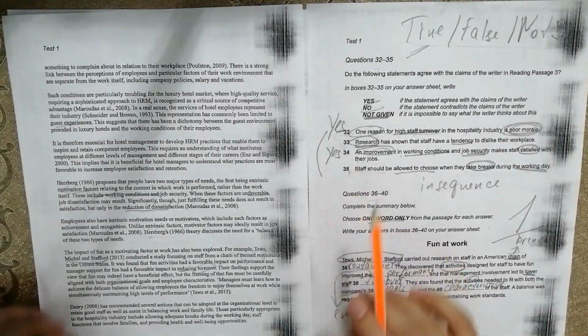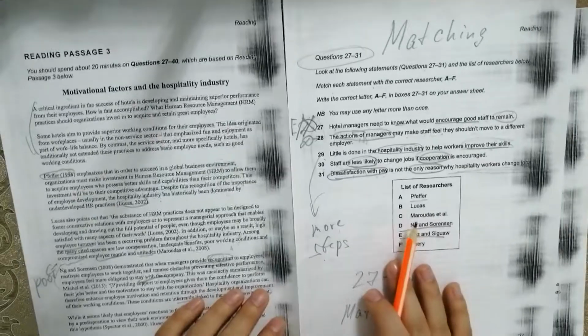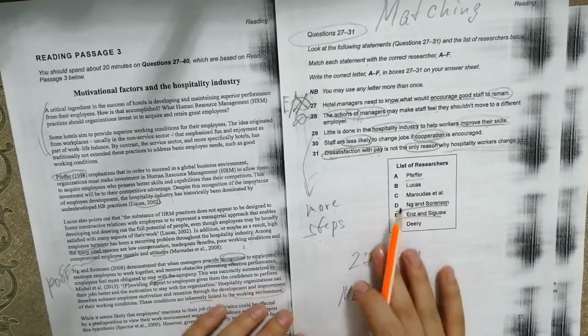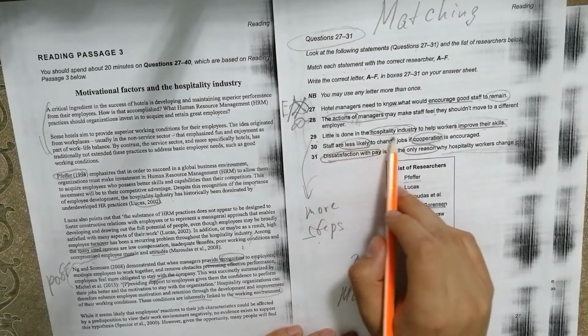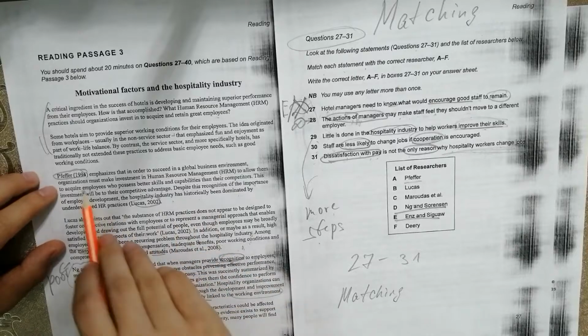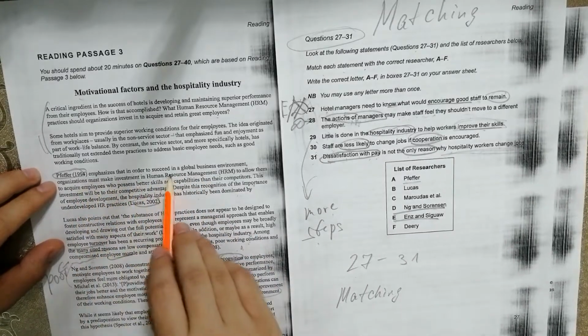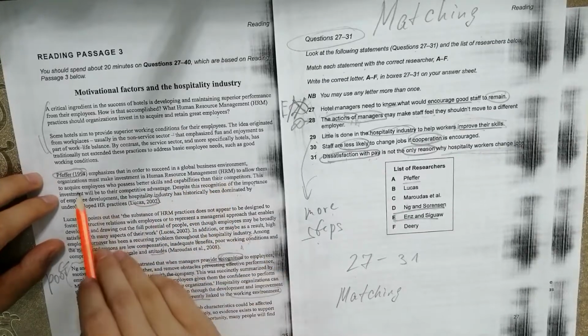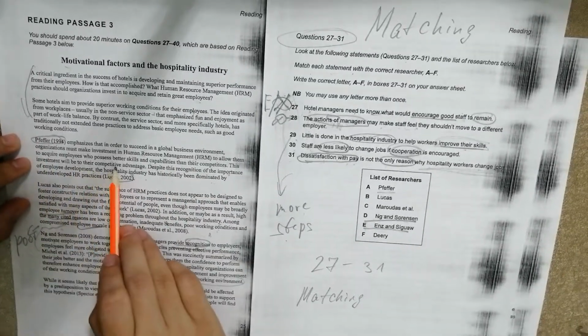Now we have left 33, 35, and two other questions as well. 29, sorry, 31. Okay, in this case we just need to spend more time on this. Little is done in the hospitality industry to help workers improve their skills. Okay, here the author emphasizes that in order to succeed in a global business environment, organizations must make investment in human resource management (HRM) to allow them to acquire employees who possess better skills and capabilities than their competitors. This investment will be to their competitive advantage.